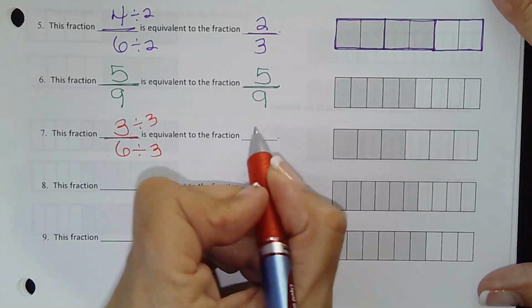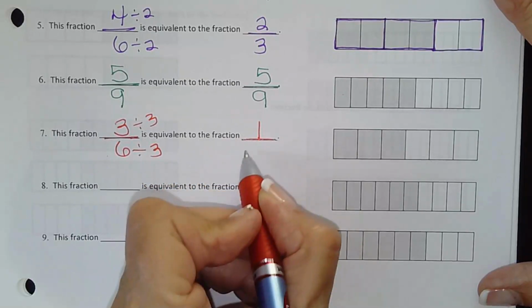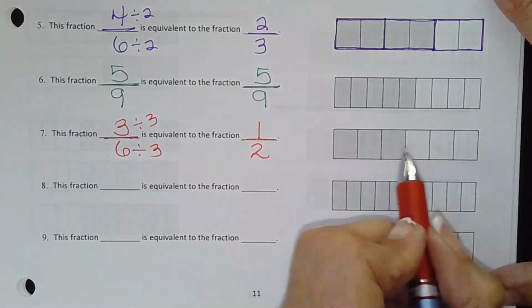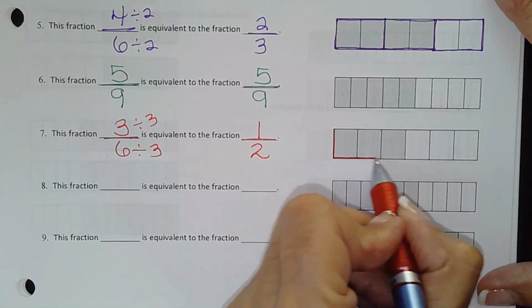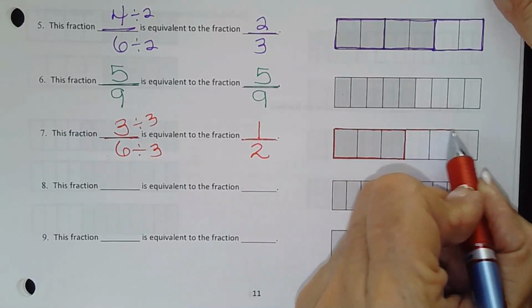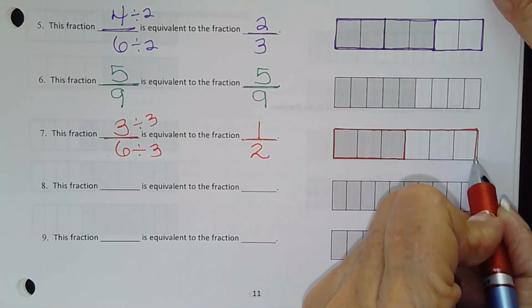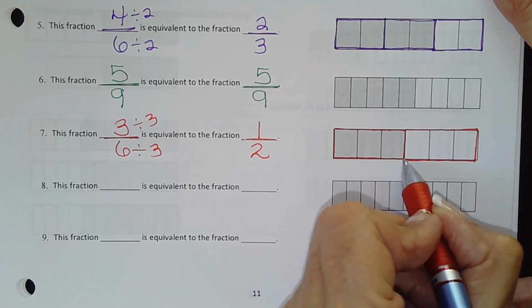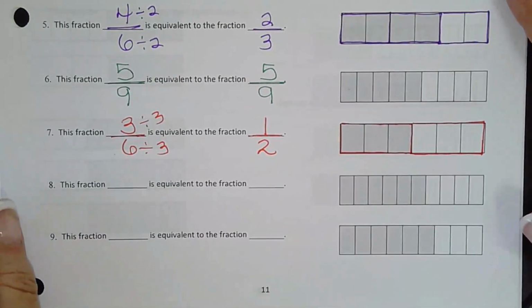3 divided by 3 is 1. 6 divided by 3 is 2. And is that 1/2 of the picture? Yes, it is. If you divide it into 2 equal rectangles, you can see that one of the 2 rectangles is shaded. So we can verify that our answer is correct.